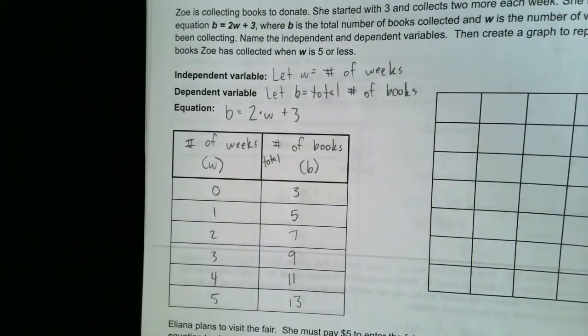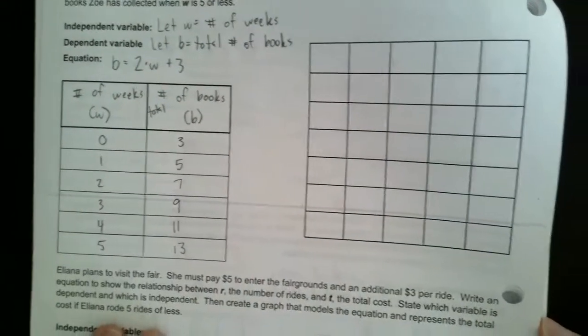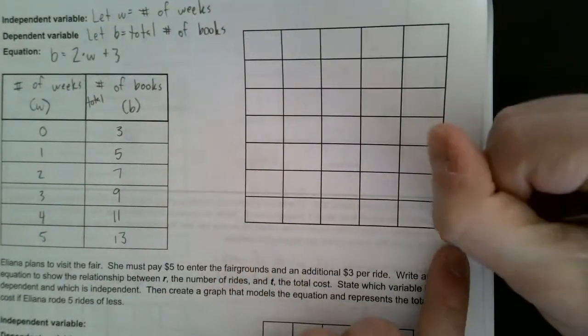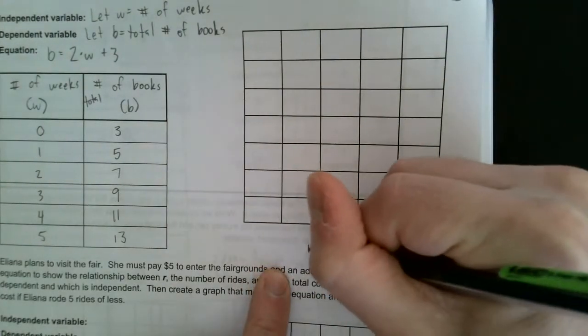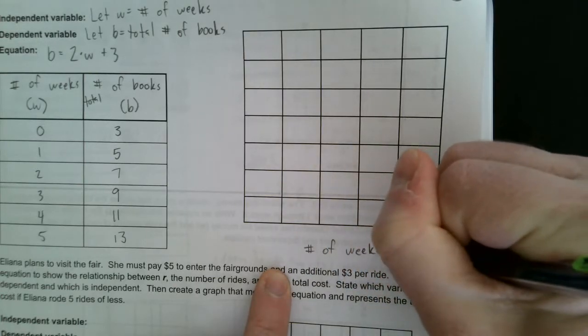All right, let's turn to our graph here. Let's do a little labeling first. So we'll label the x-axis. I'm just going to do a little line, a little arrowhead here. This is going to be number of weeks. That's our input. And this will be number of books.